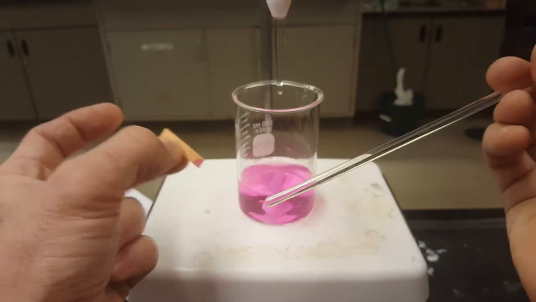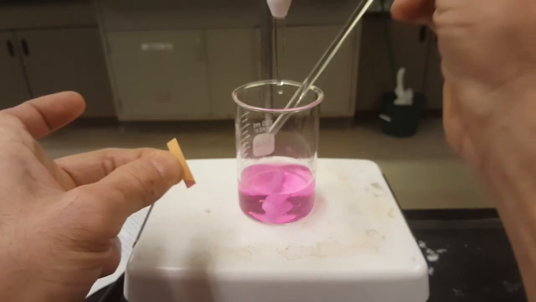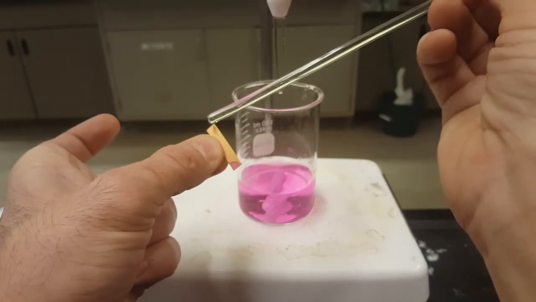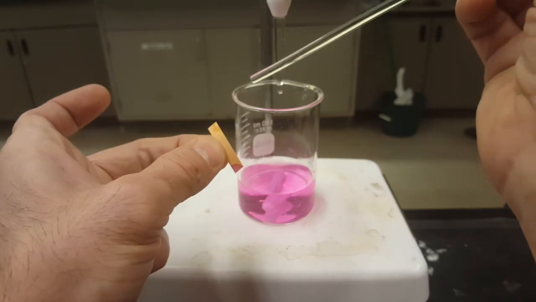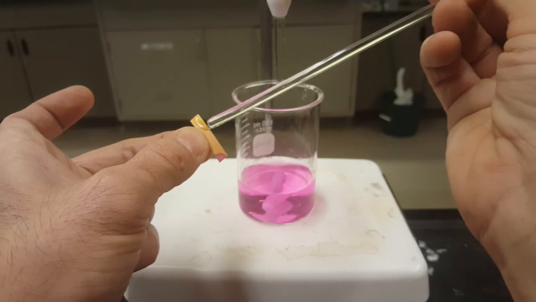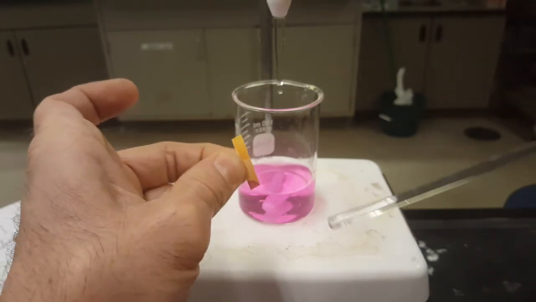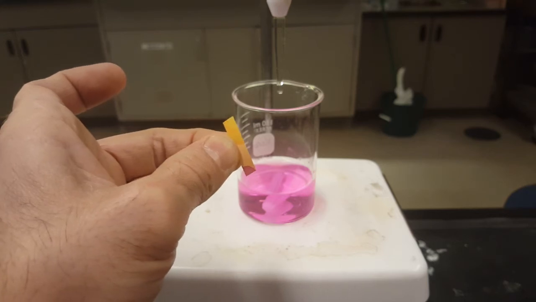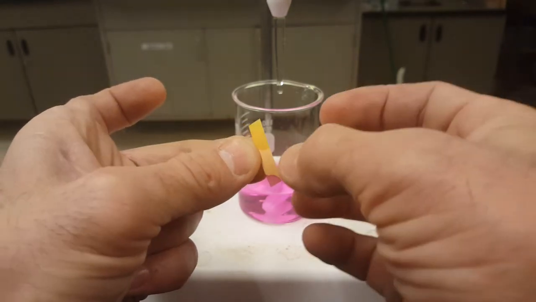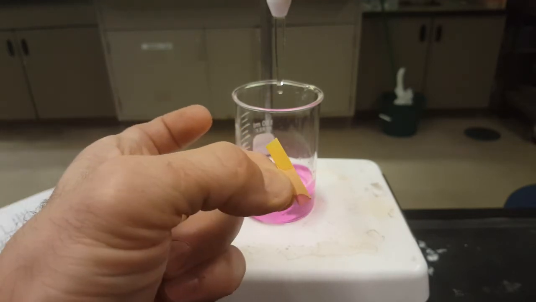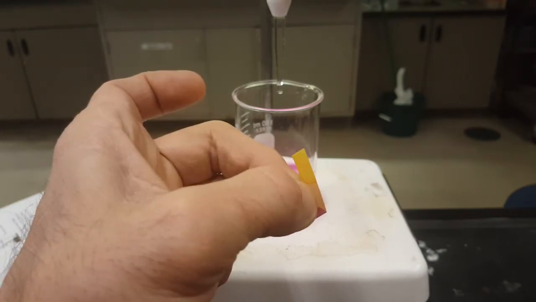Wash your stir rod off, grab that piece of pH paper again. Interesting. Let's go compare that to the color chart.